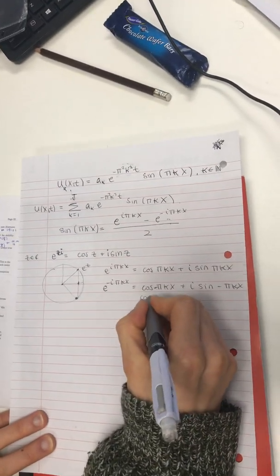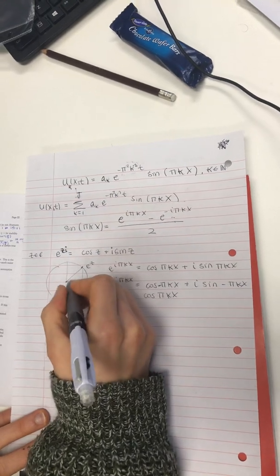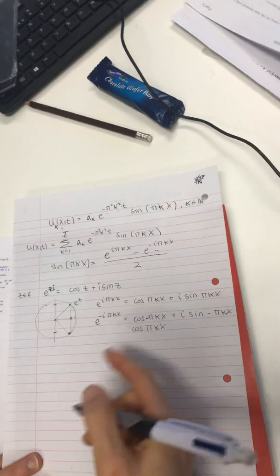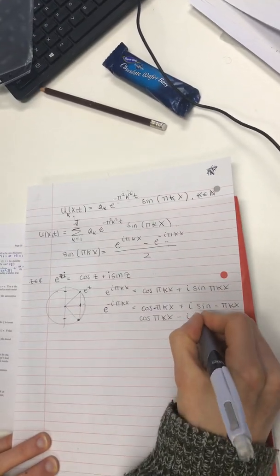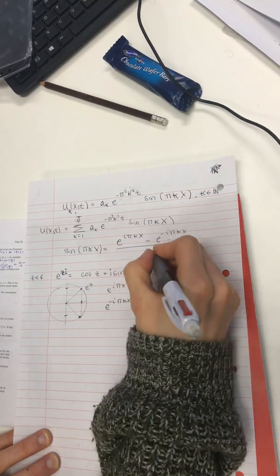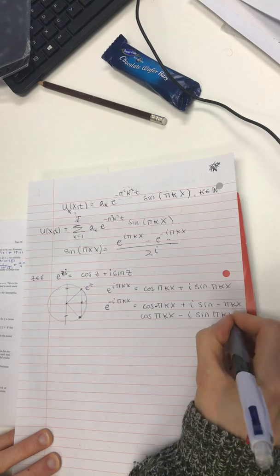So this is basically cos of pi kx, but we have the cosine here and here, so it's going to be minus I sine of pi kx.